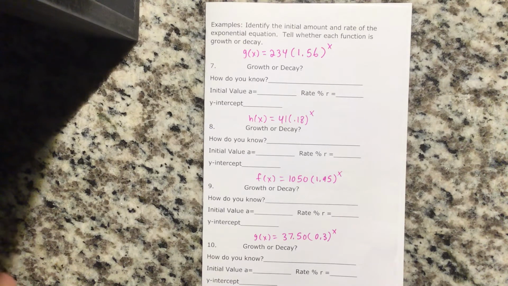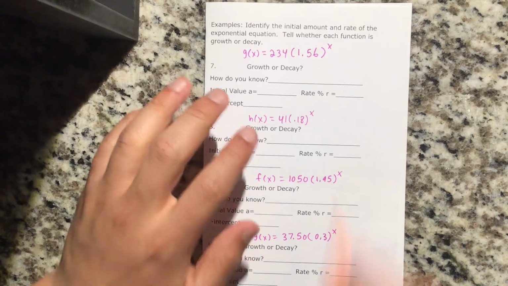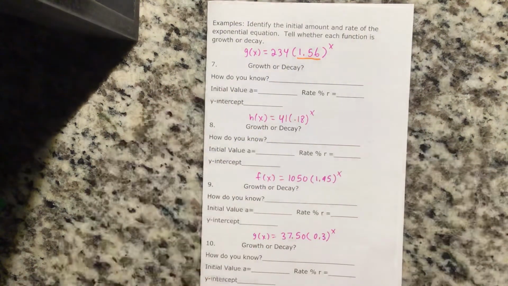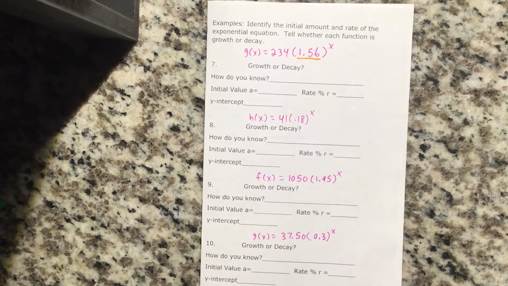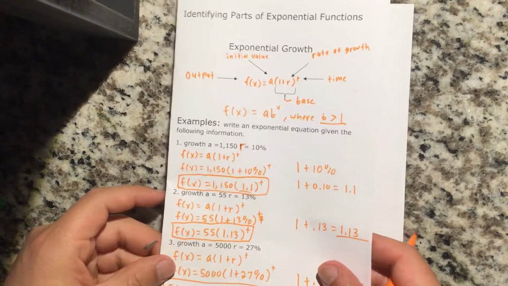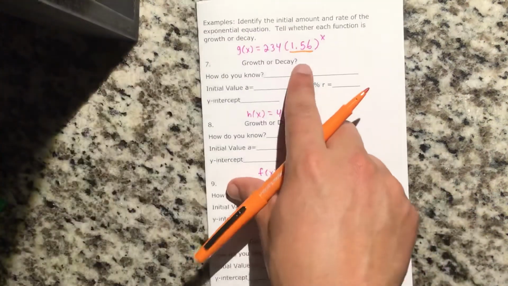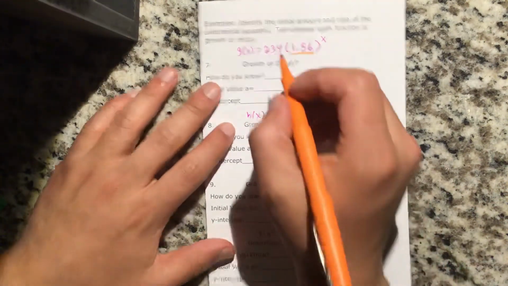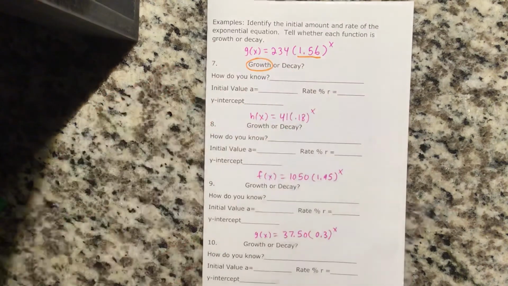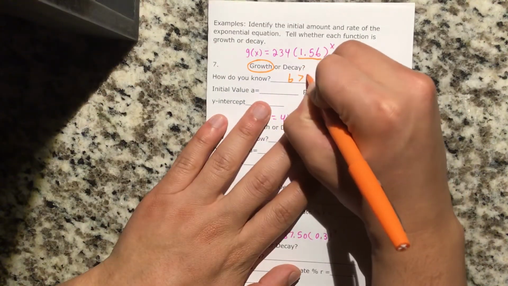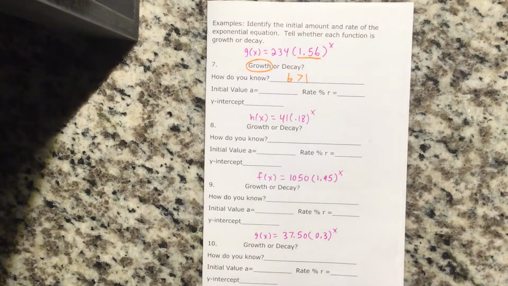So to determine that, we look at our b. We look at what's in the parentheses, okay? For this one, my b is 1.56, right? So that is going to be a growth because my b value, the number right here, is greater than 1, right? 1.56 is greater than 1. So this is a growth, okay? And how did I know that? You can just write this, b greater than 1, okay? Saves a lot of time.